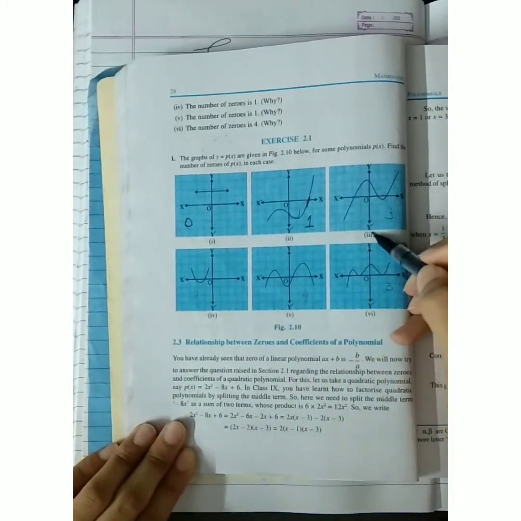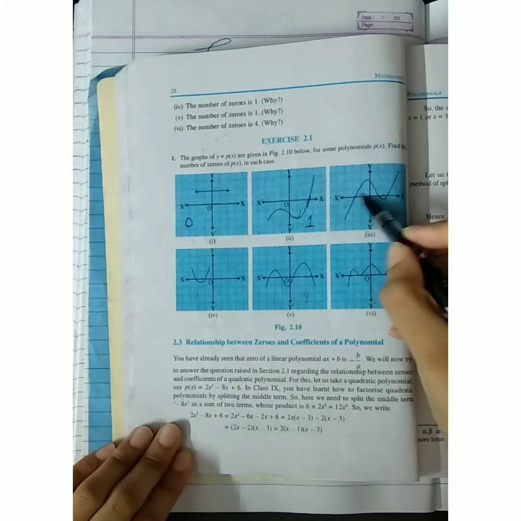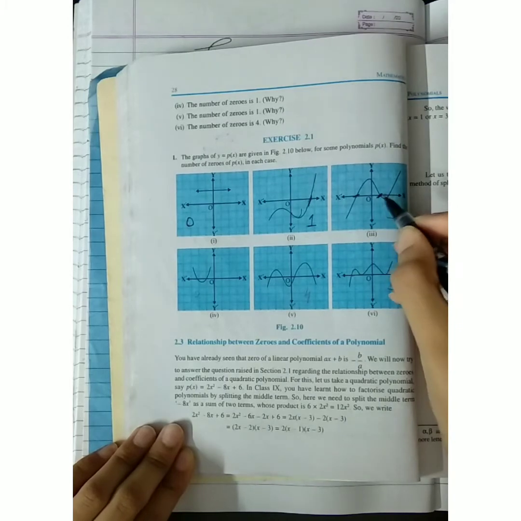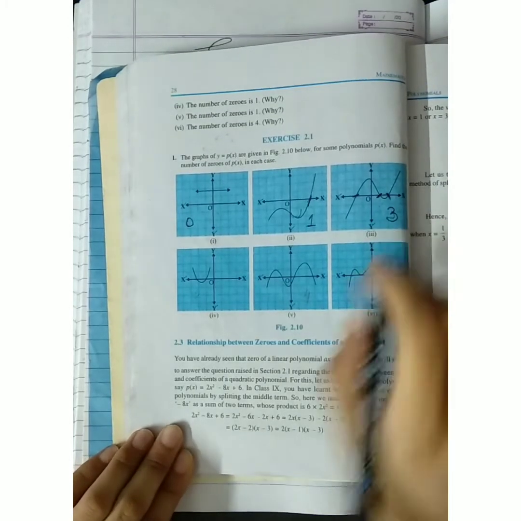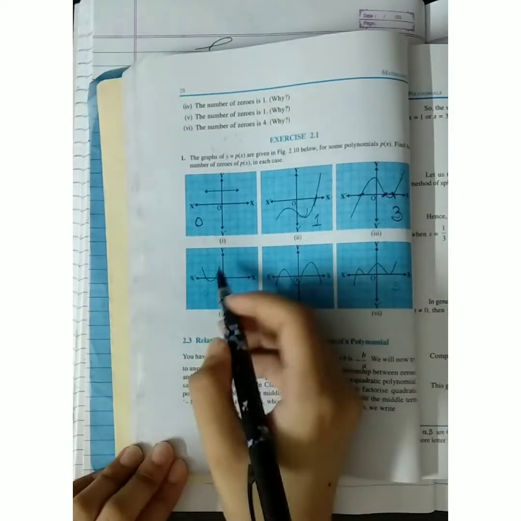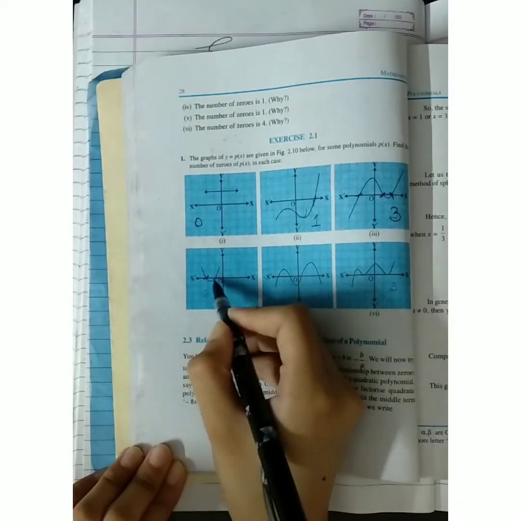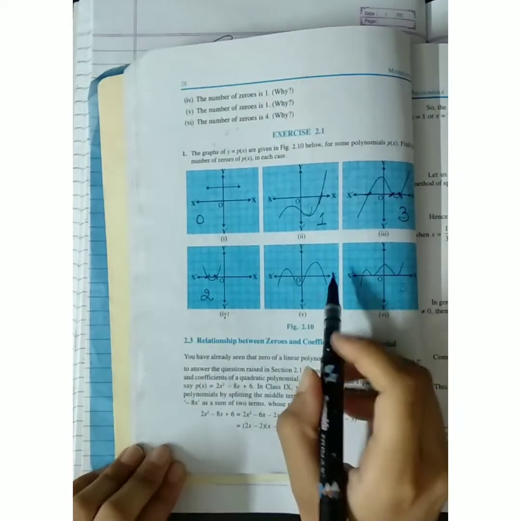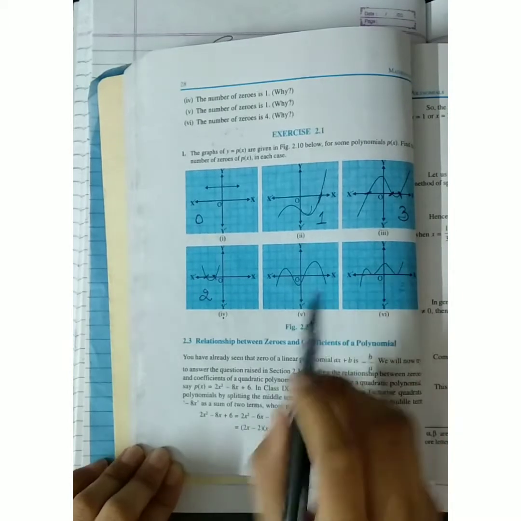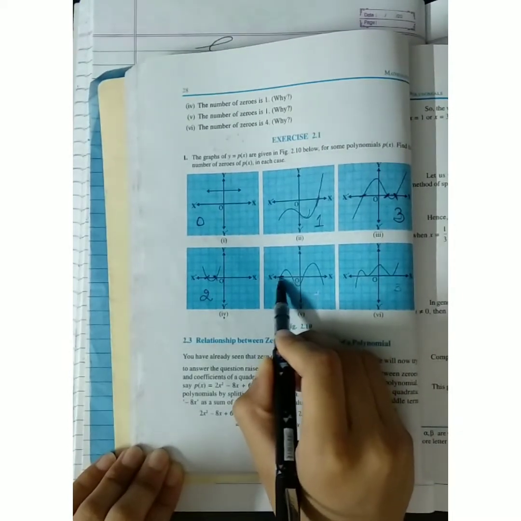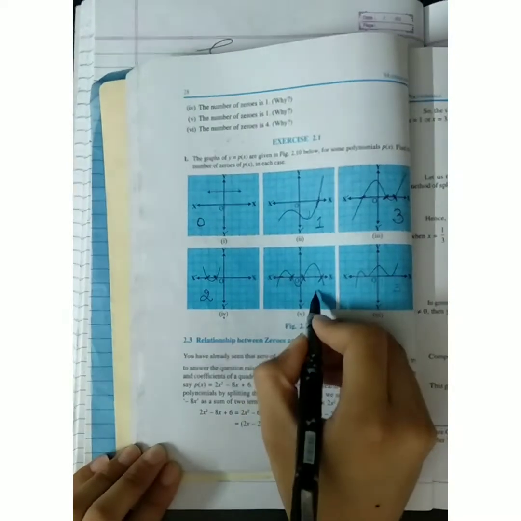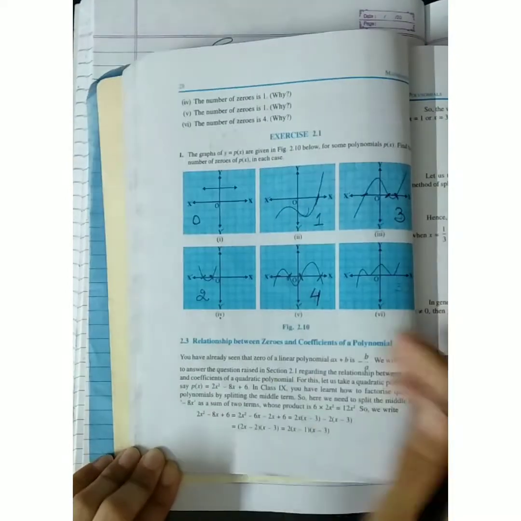Then in the third part, our line is touching the x-axis once, twice and thrice. This means the number of zeros is 3. Then in the fourth part, we have once and twice. That means number of zeros 2. Then in the fifth part, we have once, twice, thrice and 4 times. So number of zeros 4.